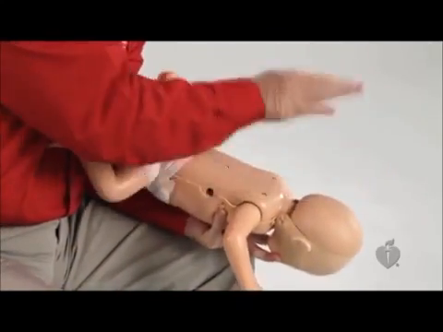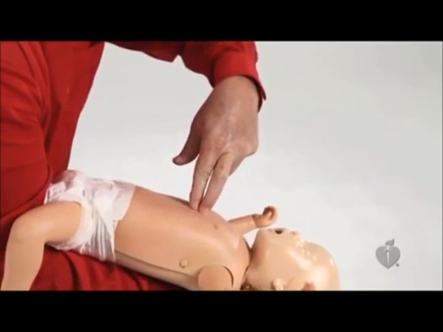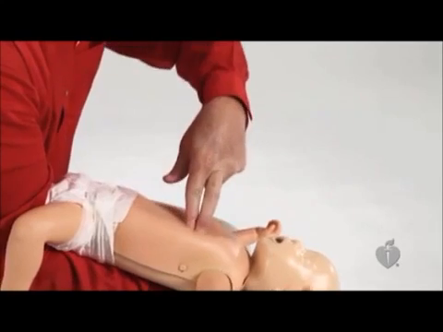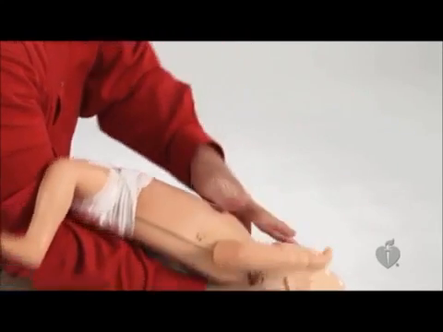Keep the infant's head lower than the chest and deliver up to 5 quick downward chest thrusts the same way you perform compressions, just below the nipple line, over the lower half of the breastbone. Do this at a rate of about 1 per second. Repeat the sequence of 5 back slaps and 5 chest thrusts until the object is removed or the infant becomes unresponsive.